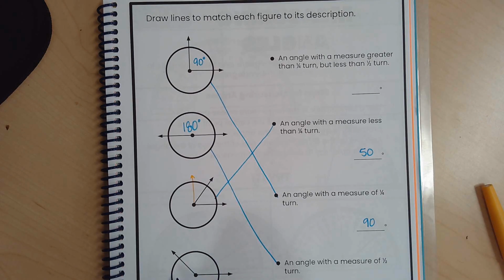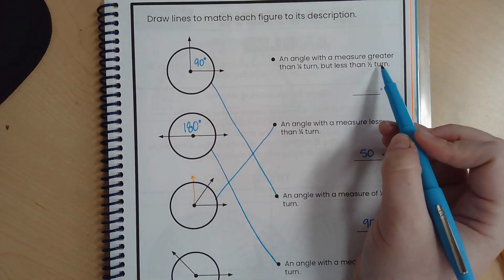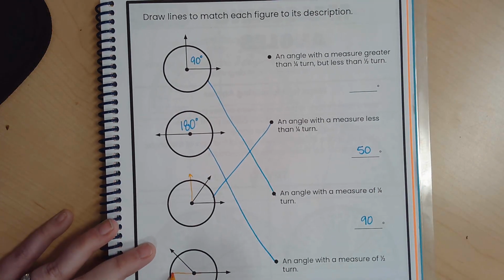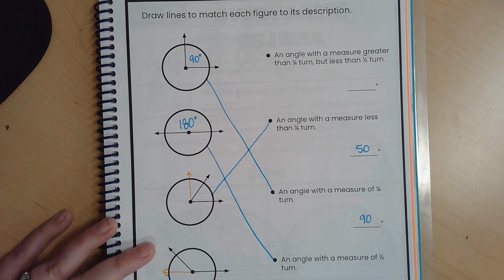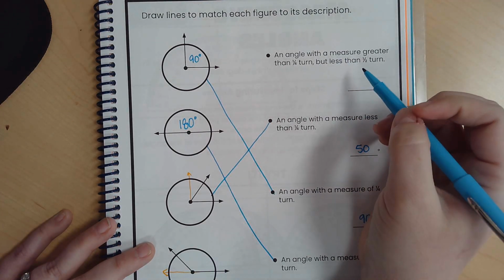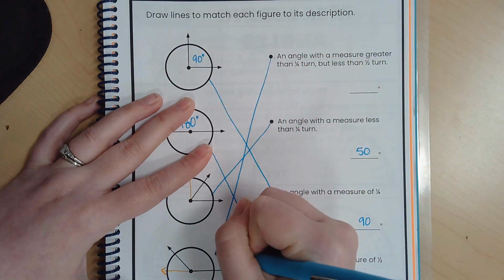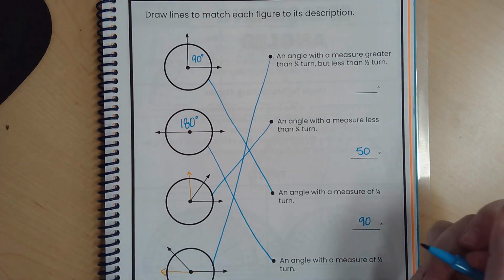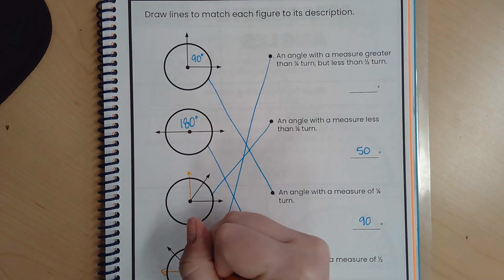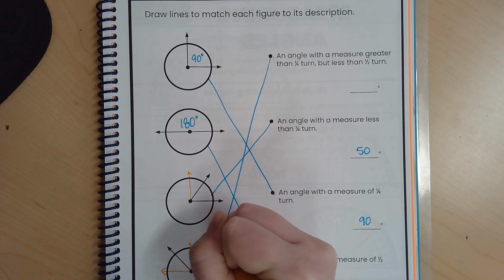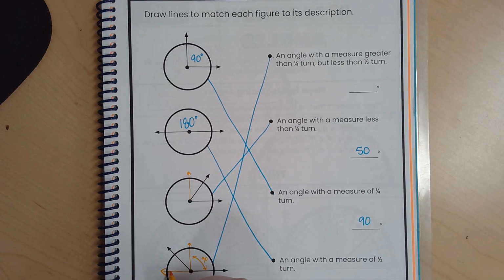This one is greater than 1/4, so let's read. An angle with a measure greater than 1/4 turn, but less than half. Remember, your half would be your 180, if it went all the way across. So it has to be this one because it says greater than 1/4, but less than a half. So let's draw our line. What do you guys think? If this right here would be 90 from here to here, and if it went all the way, it'd be 180.